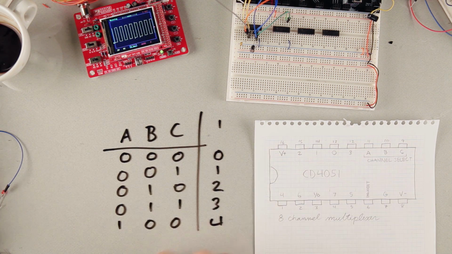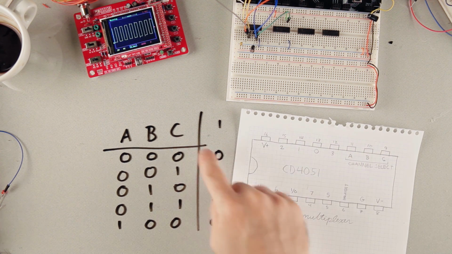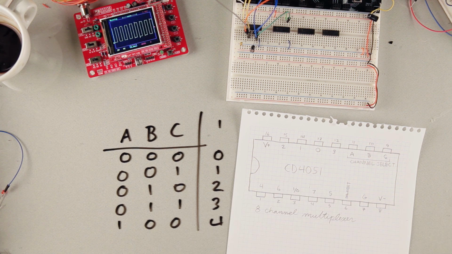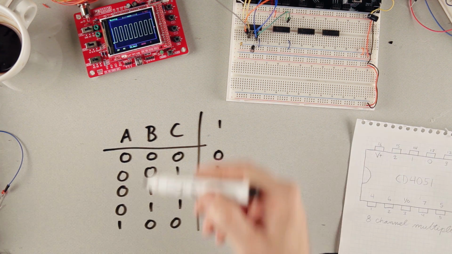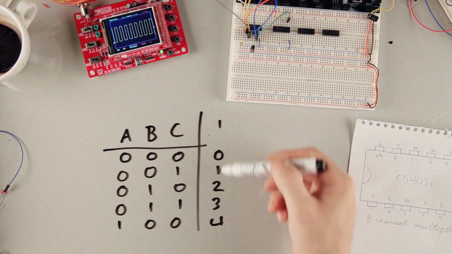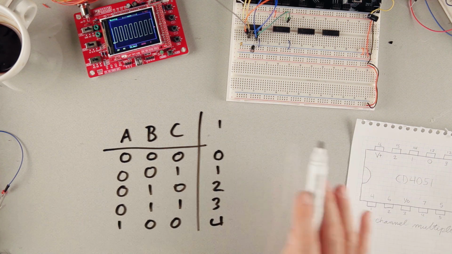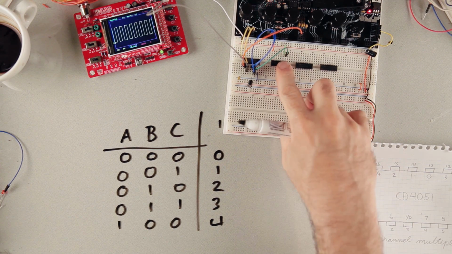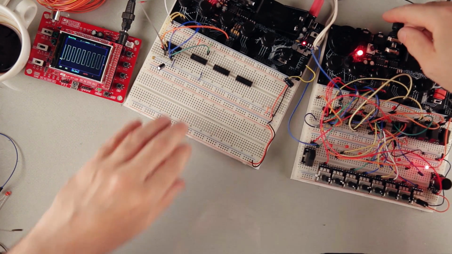But what you can see here is the different pattern of high-low signals going to your data pins, which are these 3 here, is going to determine which of these channels will be routed to the I/O pin. So what we're going to do is set up a sequence where it will count in binary from 0 to 8 and then loop. And so you'll get a scrolling sequencer. And luckily, that's exactly what the 4040 does. It counts in binary.